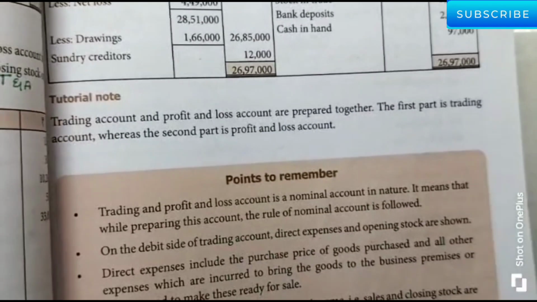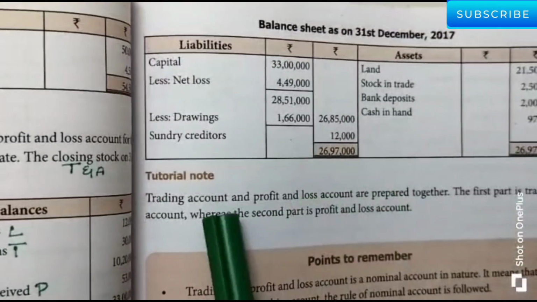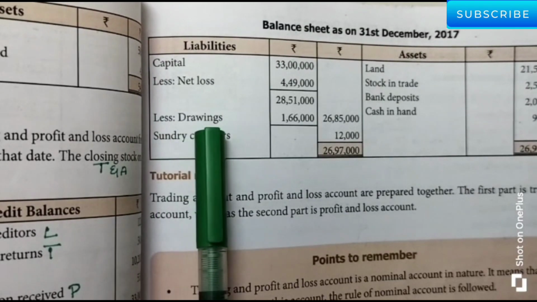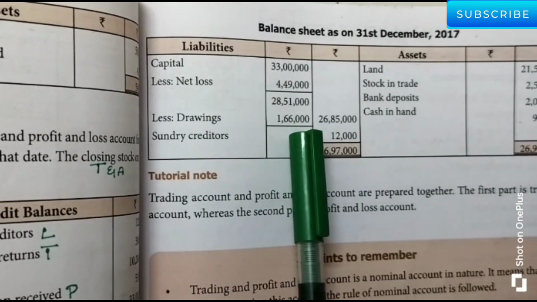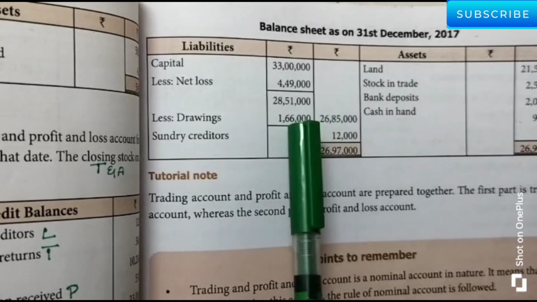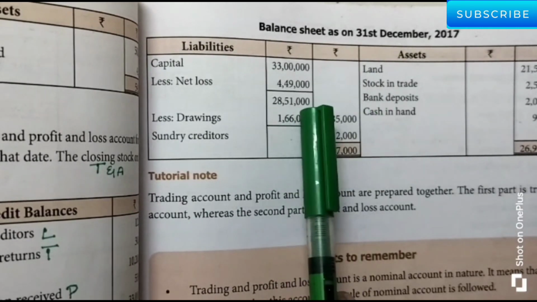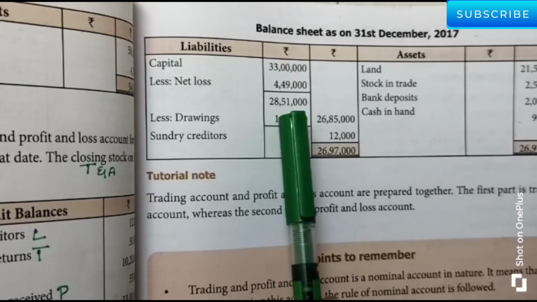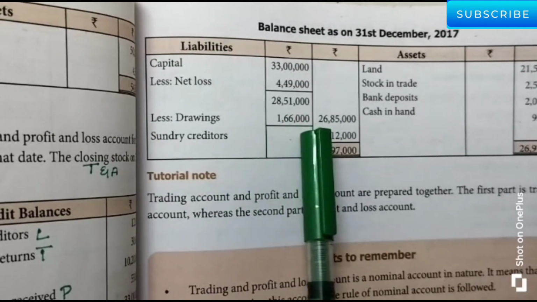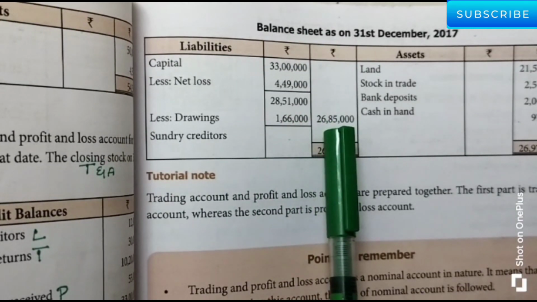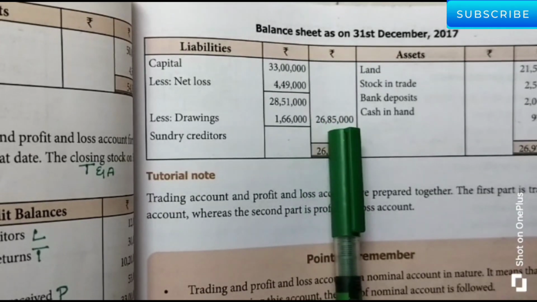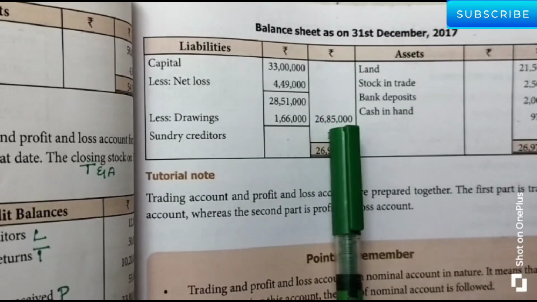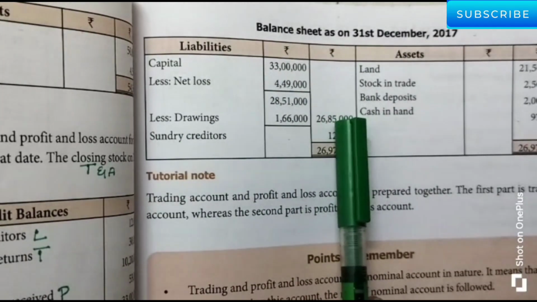So you have to minus drawings from the capital. Less drawings, how much? Rupees 1,66,000 you have to enter into the inner amount column. Then you have to subtract 1,66,000 rupees from 28,51,000. You will get 26,85,000. Then only you have to enter the final amount in the outer amount column.